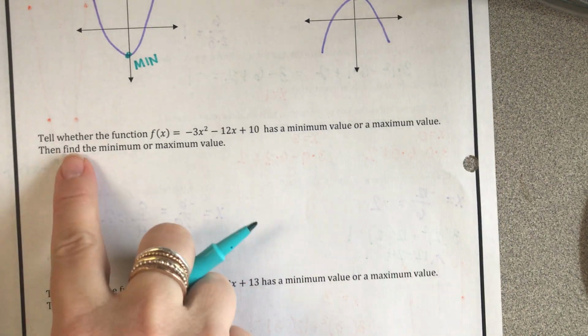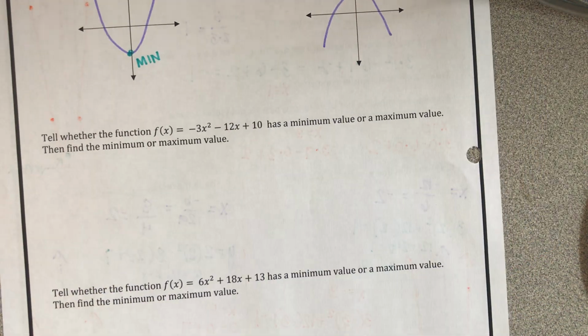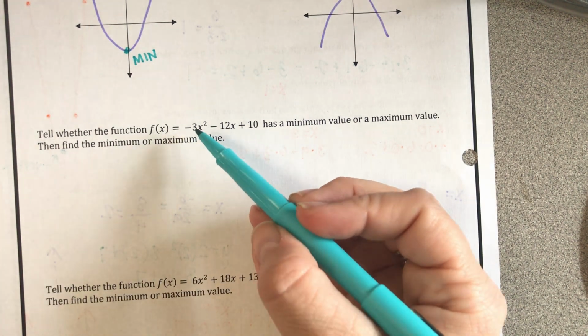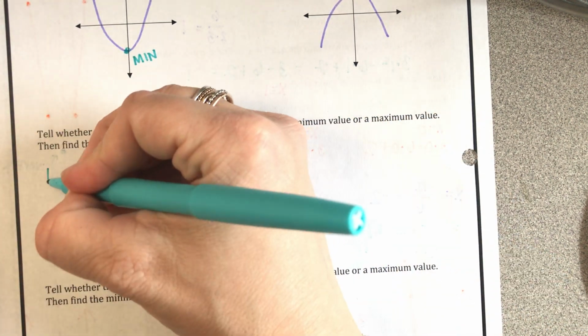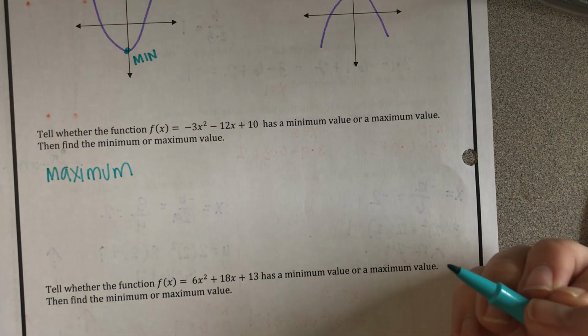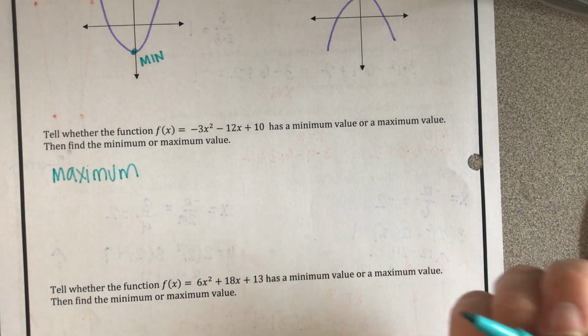So it says, tell whether the function f of x equals negative 3x squared plus 12x plus 10 has a minimum or a maximum value. So if this is negative, it's going to open down, so it's going to have to be a maximum. And that maximum is just the vertex. So that's what we're going to find.